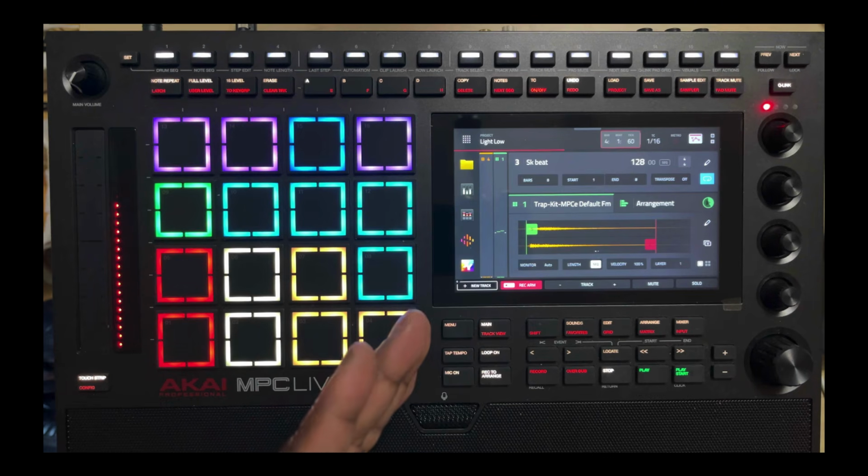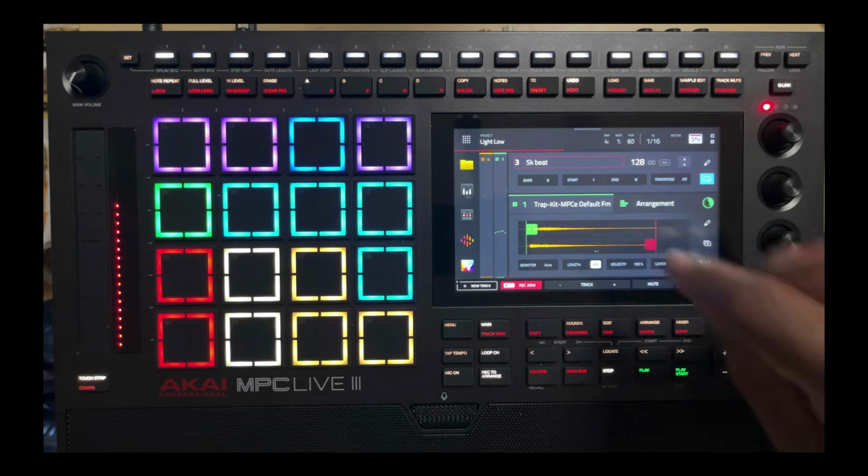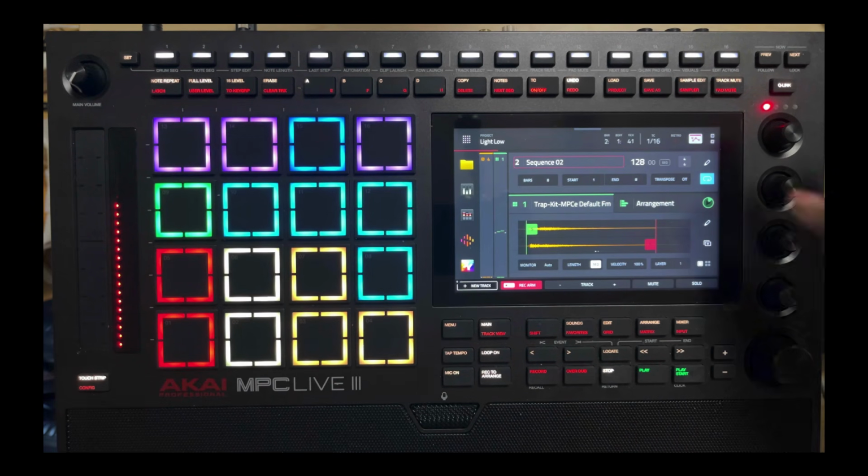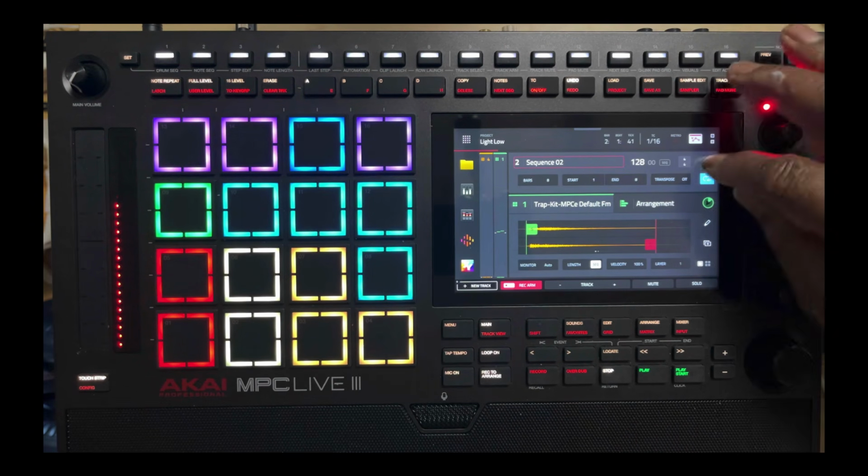So I've added a new sequence. I can mess with this sequence here. It's 8 bars. My original sequence, though, is still right here. And that's sequence number 2, obviously. Press play start. Pretty good. So right to here, back to a pencil tool.